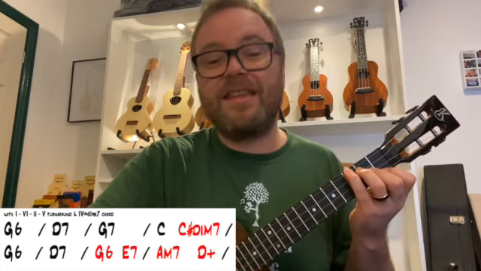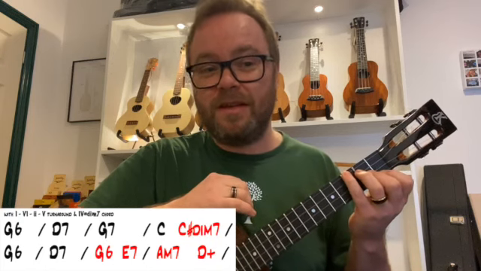Again, practice that round a few times, get really, really comfortable with it. The nice thing about it is G to E7 is easy, A minor 7 is easy, and that allows you to get your fingers in place to then play your D augmented. So practice that round a few times, 2 beats on each.